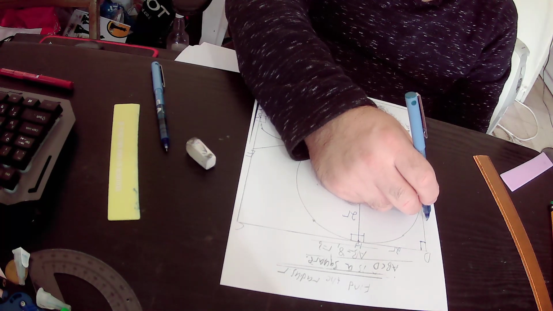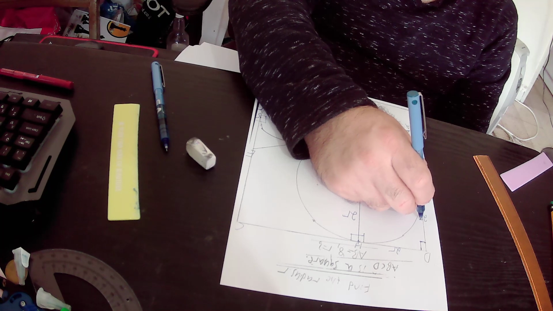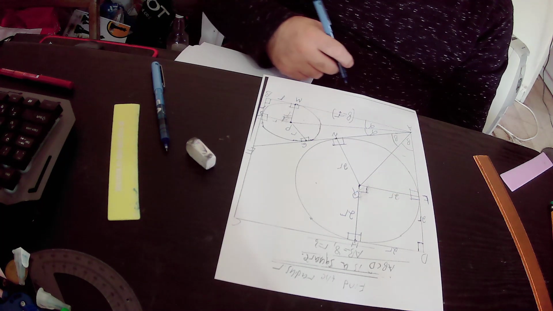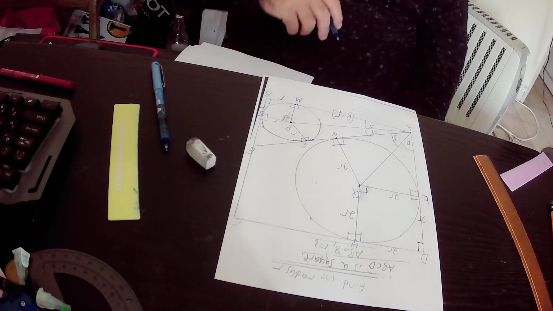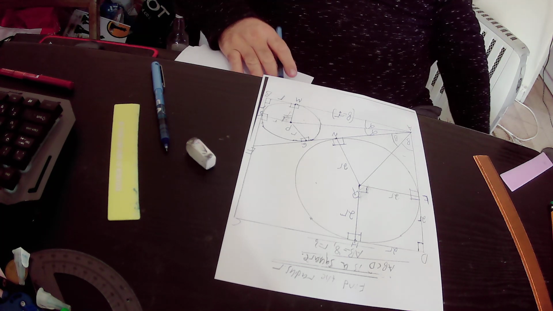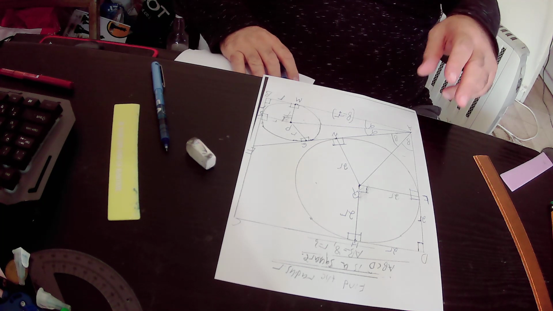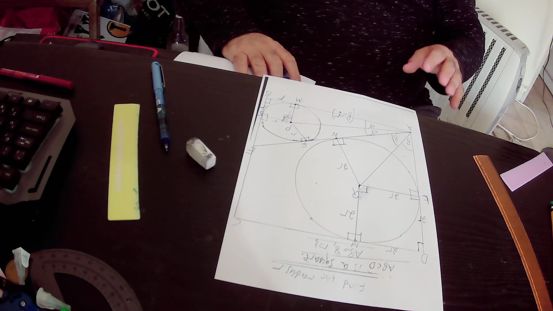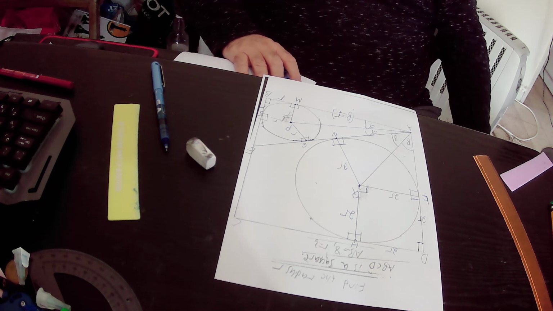So DL equals 2R. Because quadrilateral DHLQ has 4 right angles and 4 sides that are equal to each other, actually quadrilateral DHLQ is not a rectangle but a square.